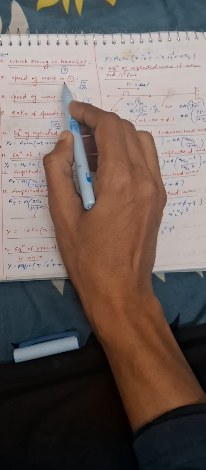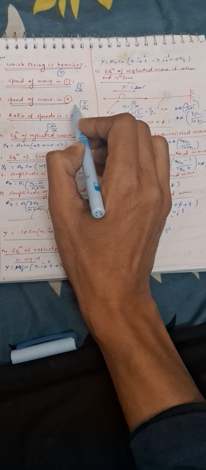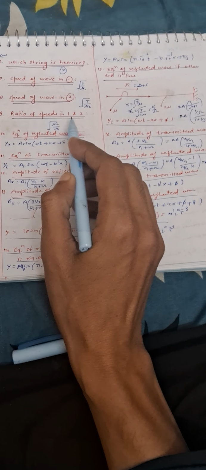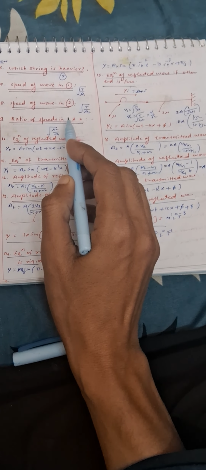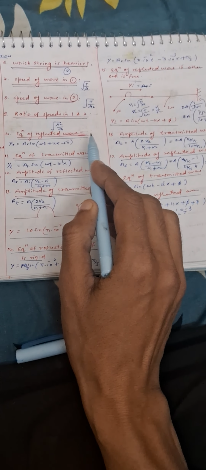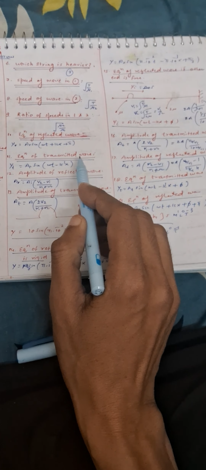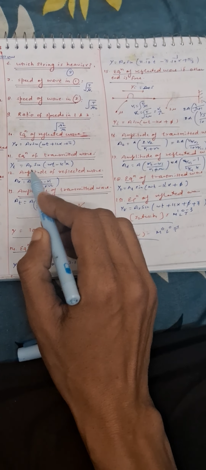Next is the speed of the wave in 1, so it is root T by μ1. Next is the speed of the wave in 2, it is root T by μ2. Next is the ratio of speeds in 1 and 2. v is proportional to 1 by root μ, so v1 by v2 will be root μ2 by μ1. Next is the equation of the reflected wave, so y_R is A_R sin(ωt + kx + π). Next is the equation of the transmitted wave, so it is A_T sin(ωt − k'x).